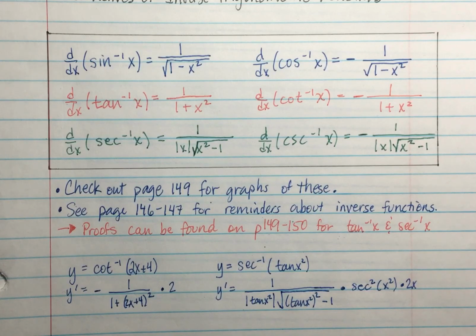So there are our derivatives of our 6 inverse trig functions and a couple examples using them.